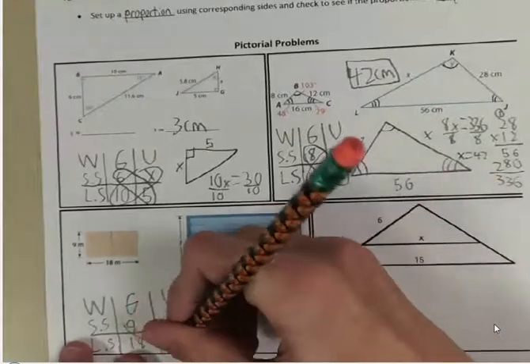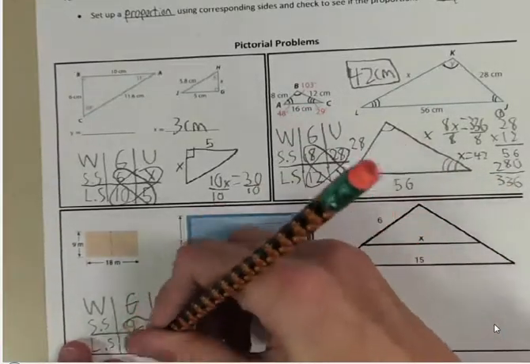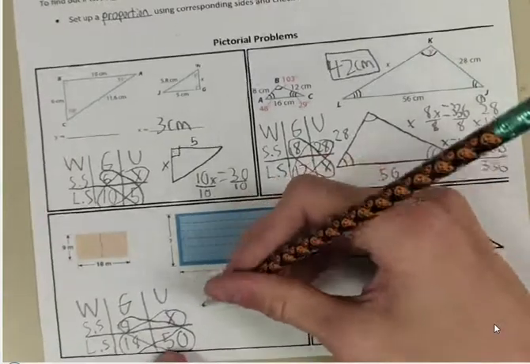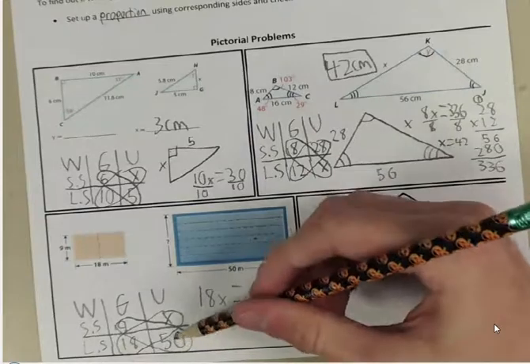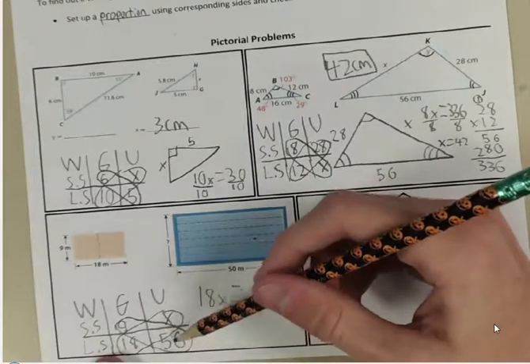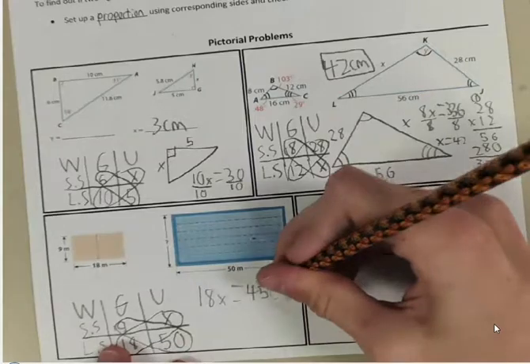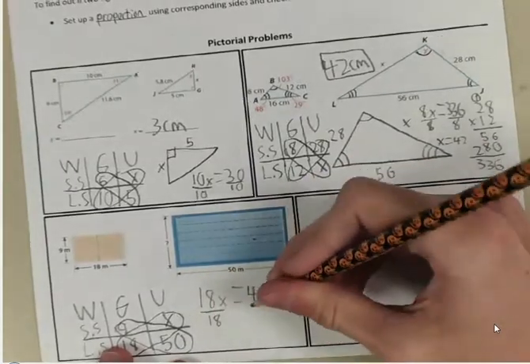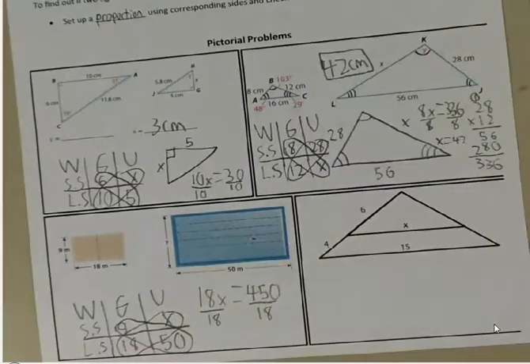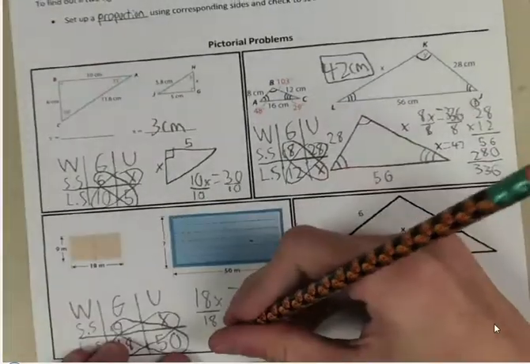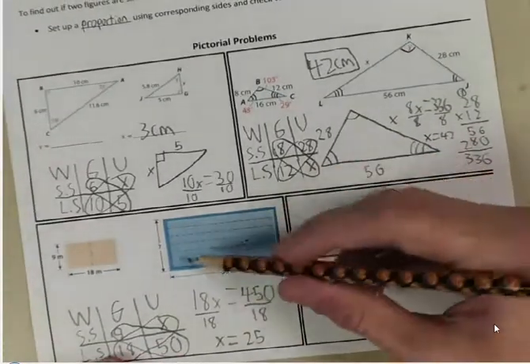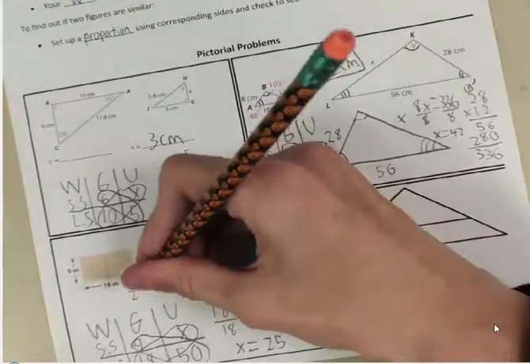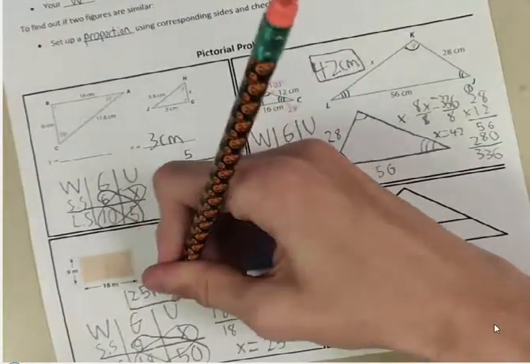So we cross multiply again. So we get 18x equals, and we have to multiply. And because this is a 50, 9 times 5 is 45, so we're just going to add the 0 to give us 450. Then we divide. And again, I'm just going to tell you that 450 divided by 18 is 25. So x equals 25, and that makes our missing side 25 meters. And you have to put the unit if it gives you one. That's very important.